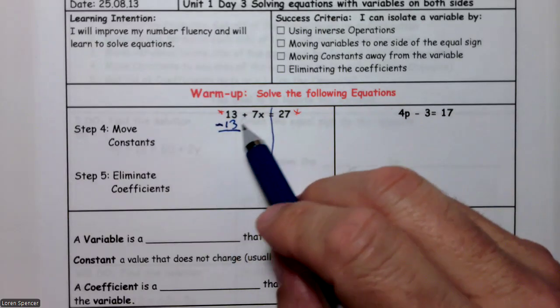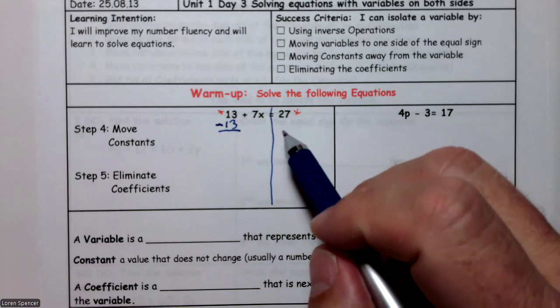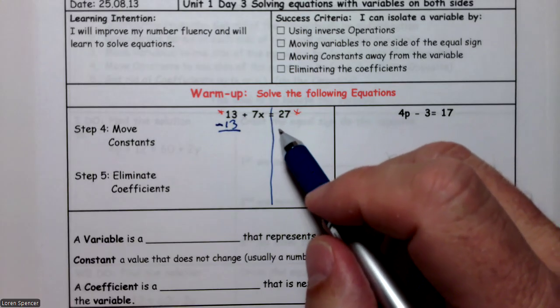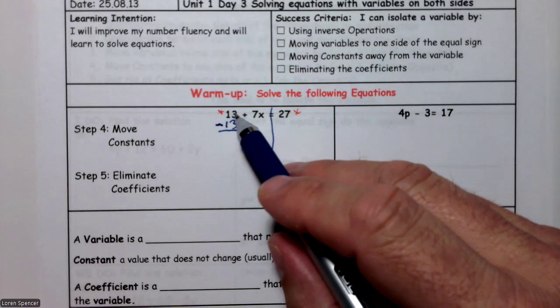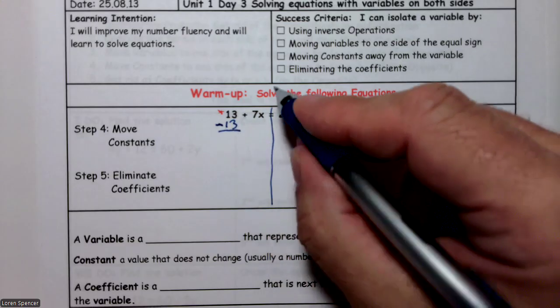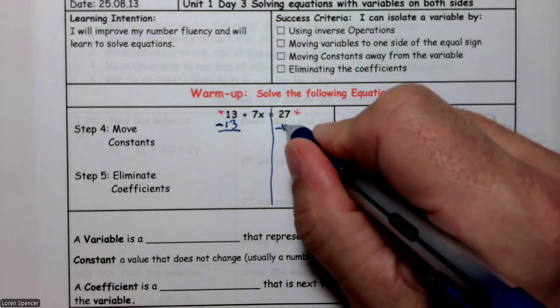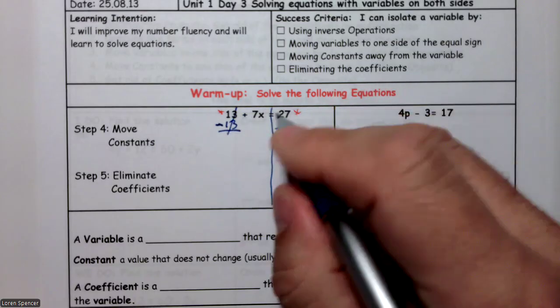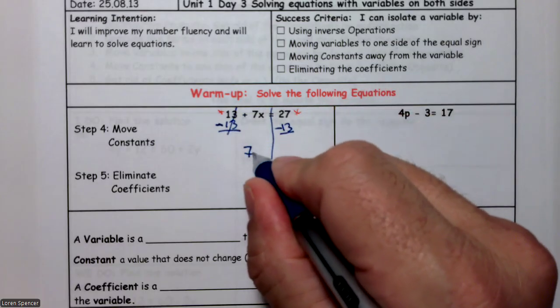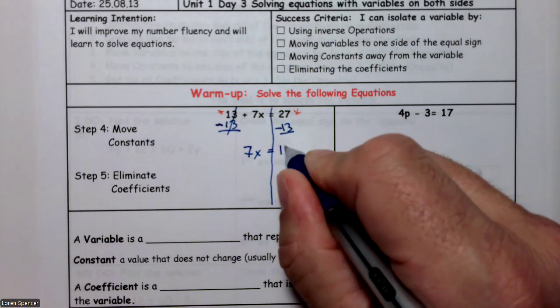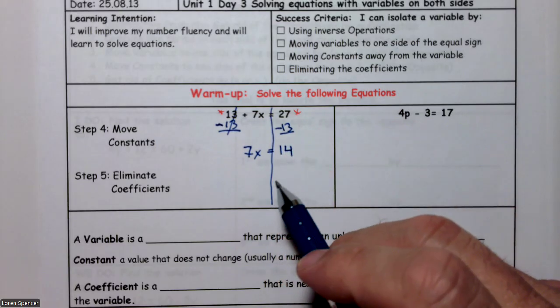When I'm crossing the equal sign, I don't care what I'm moving, whether it's a constant, coefficient, or variable, I'm going to do the opposite. So the opposite of a plus 13 is a minus 13. So I have to subtract 13 from both sides. This goes away, and I end up getting 7x equals 14.